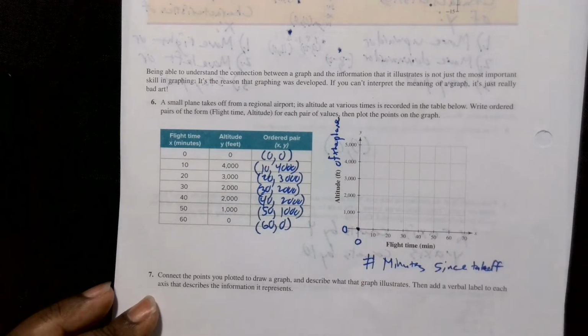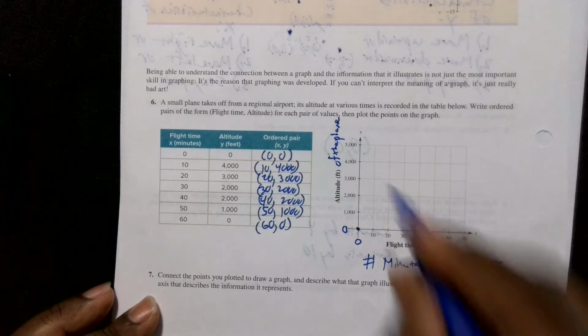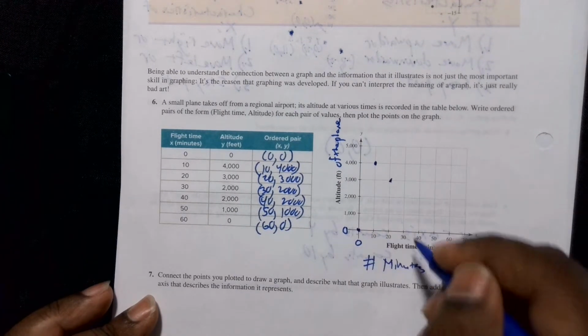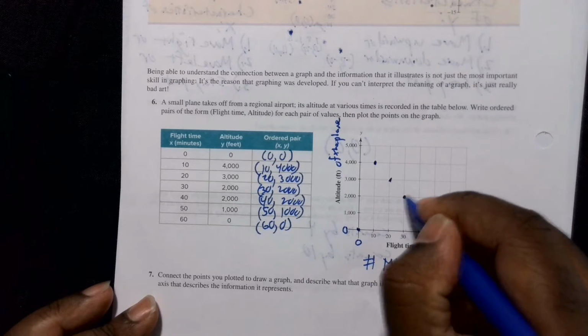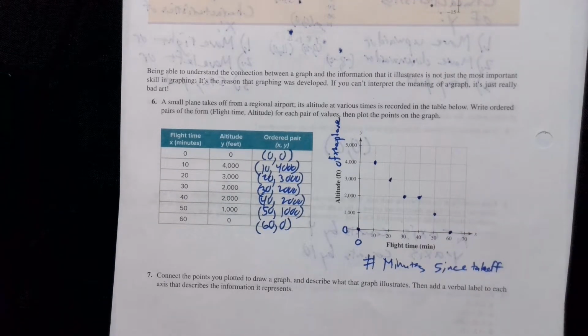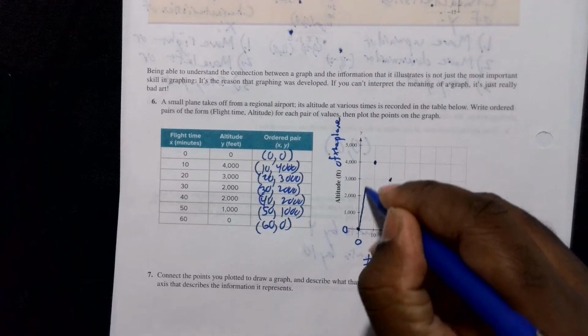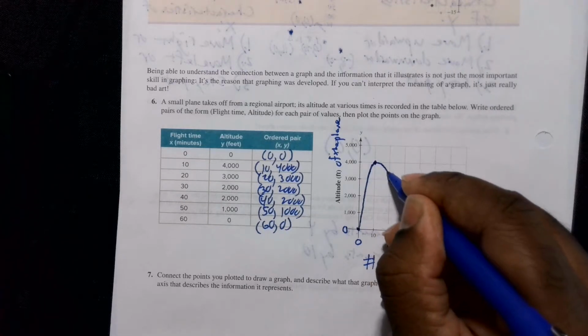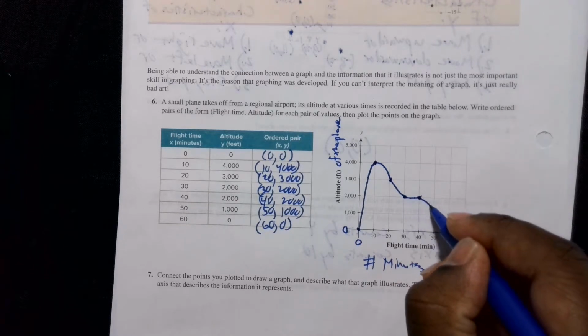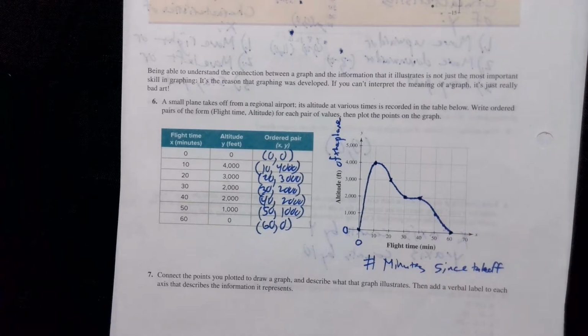First point we have is 0, 0. At the 10 mark, we go up to 4,000. 20, we go to 3,000. 30, we go to 2,000. 40 is 2,000. 50 is 1,000. And 60 is 0. Now, when we graph this, do a quick graph connecting these points.